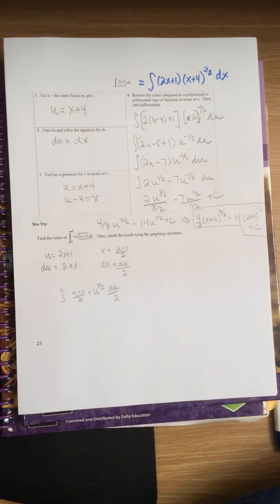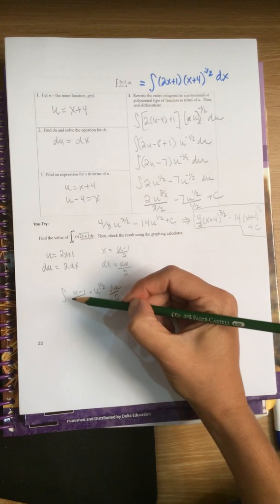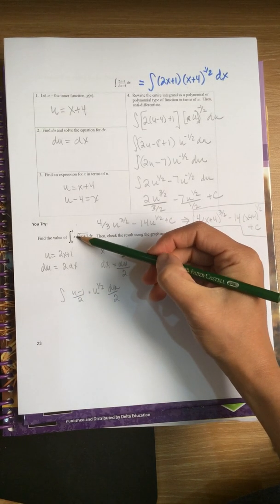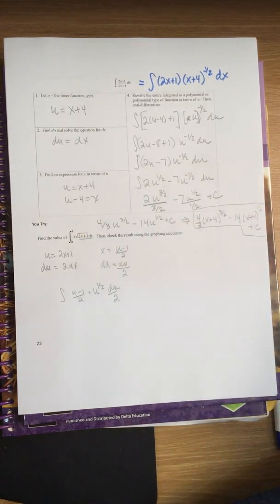Right? So this is similar to the first problem, except we have a different power on the 2x plus 1. So here, now you're tempted to go write your bounds in, and you're going to write 0 to 4. But we can't write 0 to 4. Here's why. 0 to 4 meant when x is going from 0 to 4. But we've changed our variable to u. So now we have to figure out the bounds in terms of u.